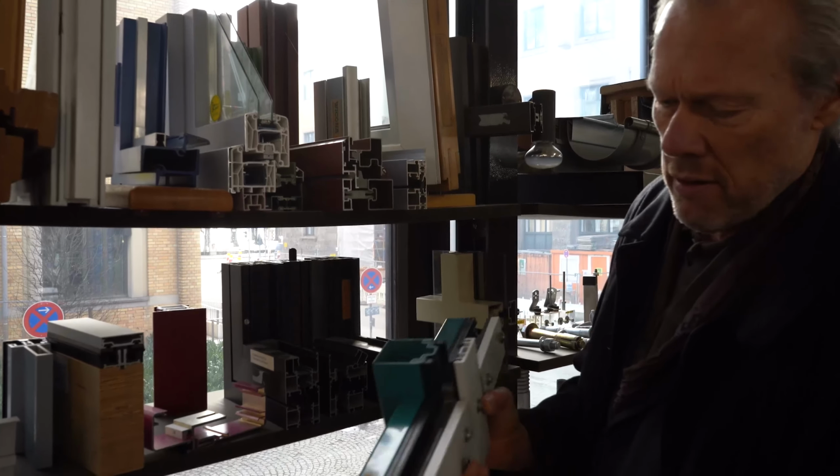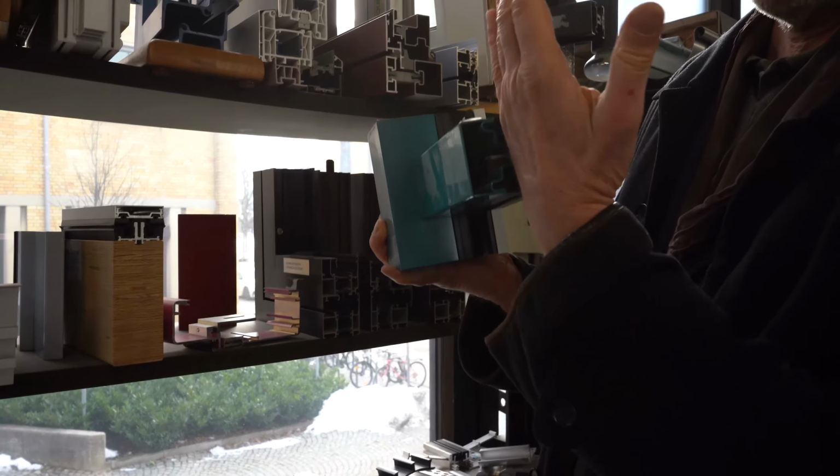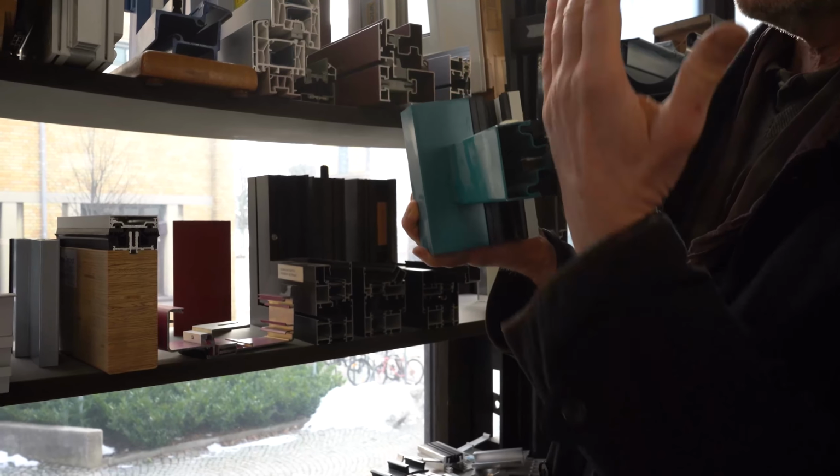So here for this window wall profile, that's the same. Here I have the insulating level, although in this case we don't have an insulating glass. Here exactly the same for a different type of exterior aspect. So thermal separation is at this level here.